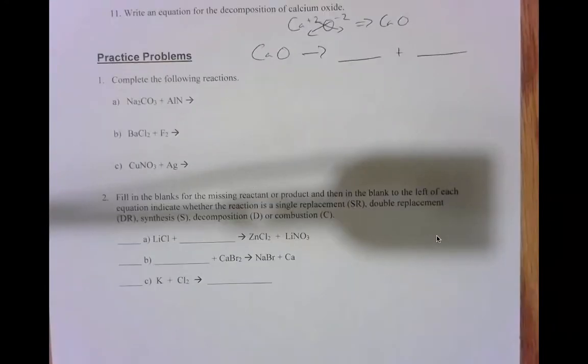So now we are on some practice problems. So again, use the notes from this chemquest and the previous chemquest to try your best and answer these questions. Remember guys, if you have any questions, please circle them to bring them to class.